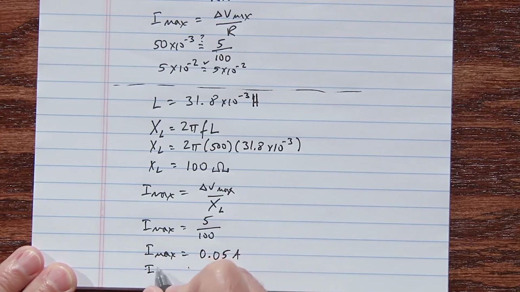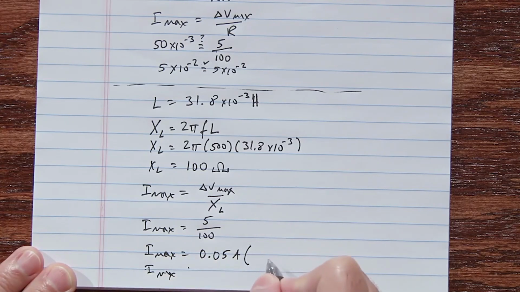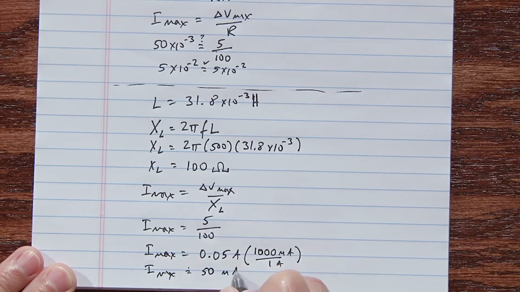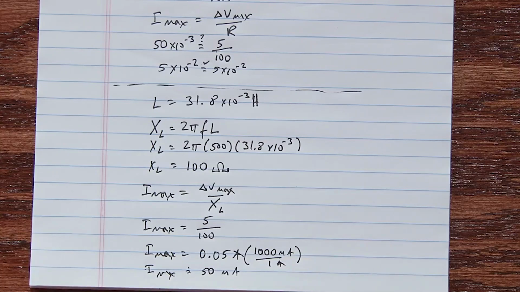I'll go ahead and do that conversion for you. That would be 1,000 milliamperes in 1 ampere. And if you work that out, you would get 50 milliamperes. The amperes cancel out, and 0.05 times 1,000 is 50. We're left with milliamperes. So we're expecting to see a current of about 50 milliamperes.